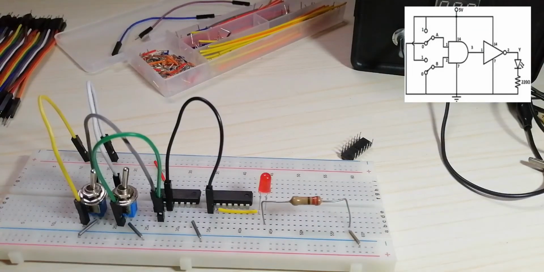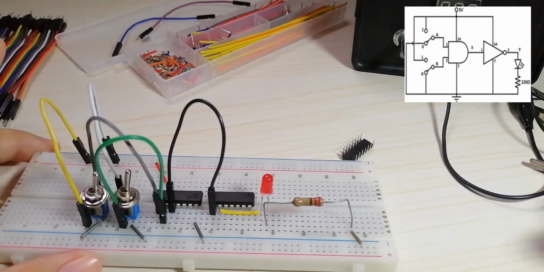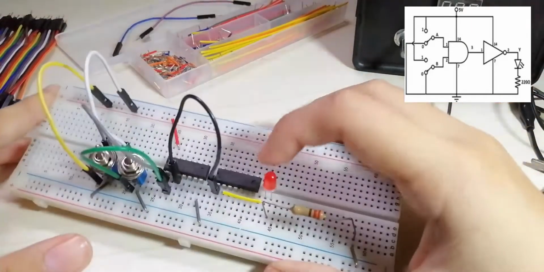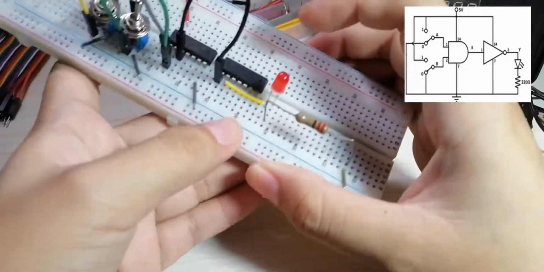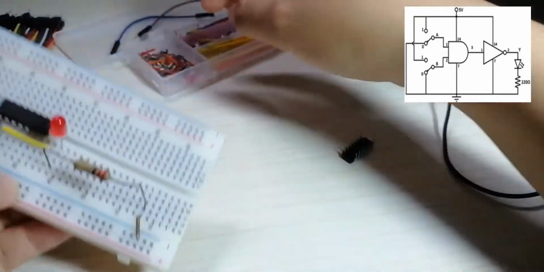Then the number 7 also of this NOT gate is connected to the negative side.